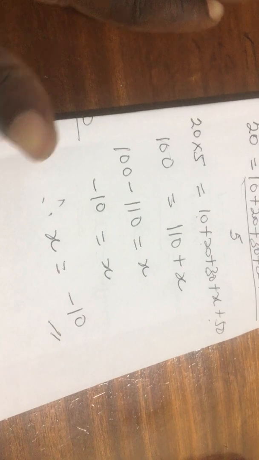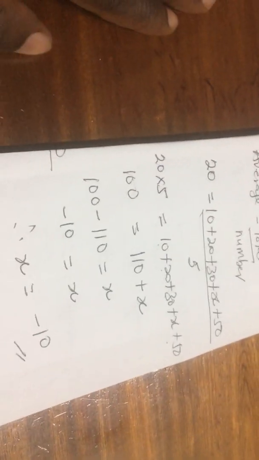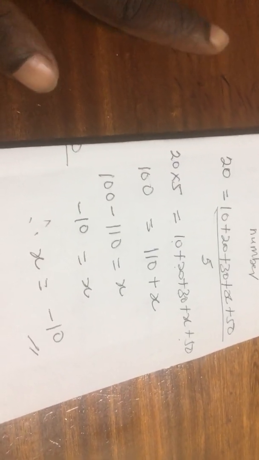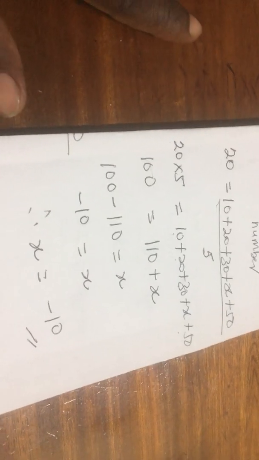We have the negative 10 because this is not the correct answer. This is not the correct question. I just gave you the question out of my mind. That's why we are having this negative. But this is the process.